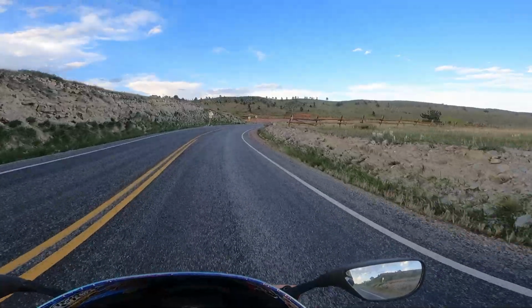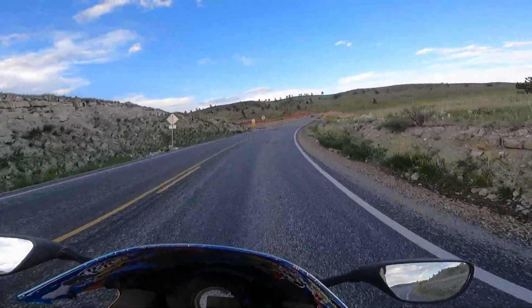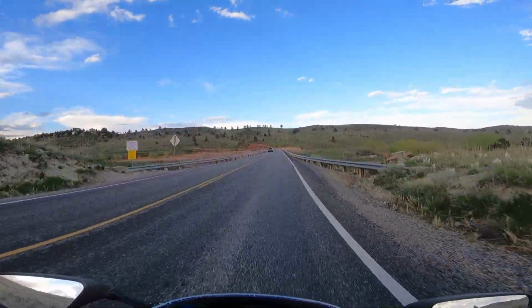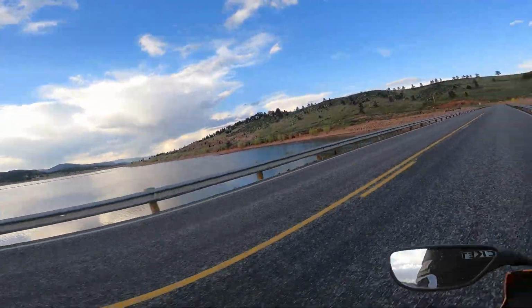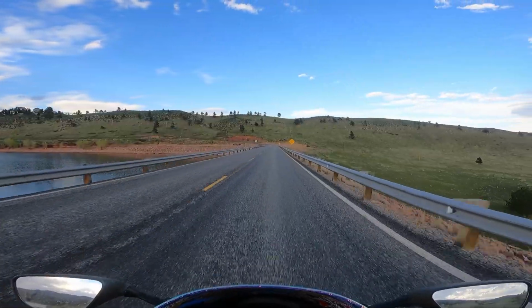Number 3, look where you want to go. Keep your eyes focused on the curve's exit or the furthest visible point, rather than obstacles. This helps your body and bike naturally follow the correct path. And like I always tell my students, point your nose where you want to go.